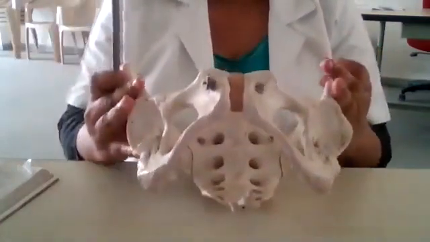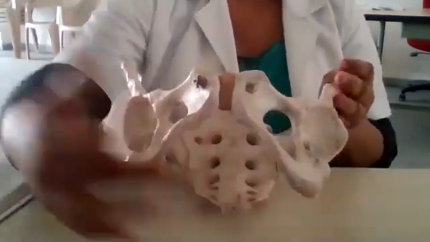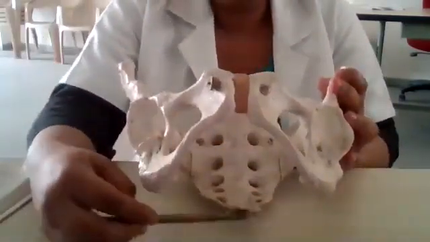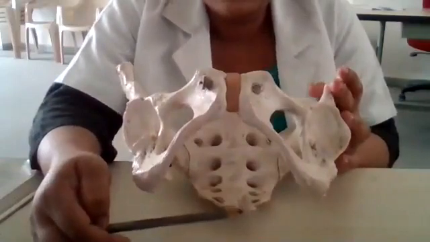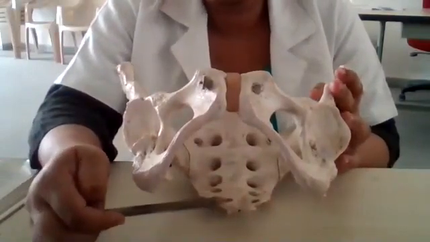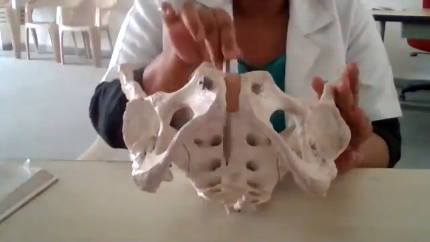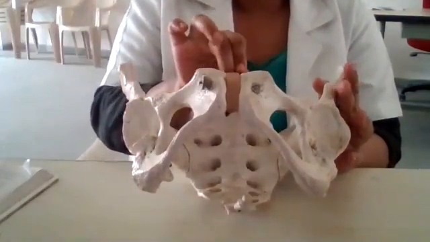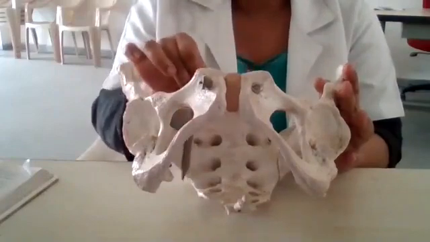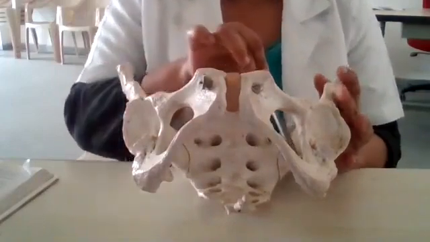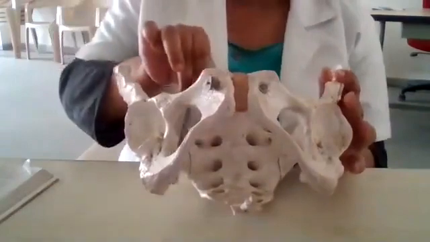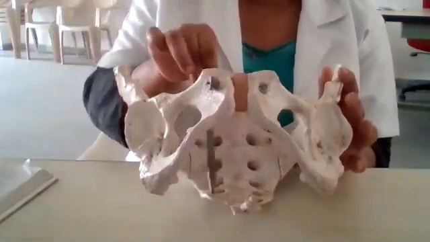In the outlet, we have to say there are two outlets, the anatomical outlet and the obstetrical outlet. The anatomical outlet consists of the sacrum, coccyx, lower border of the symphysis pubis, ischial spine, and ischial tuberosity.